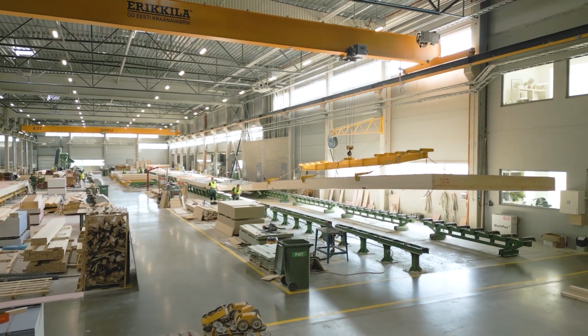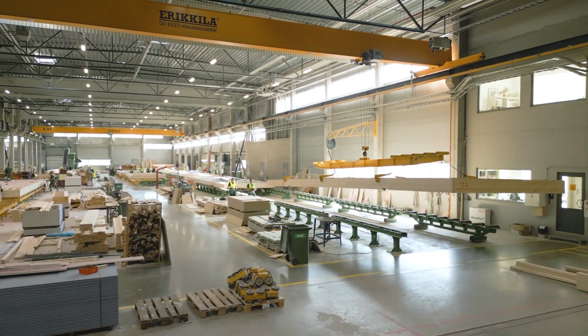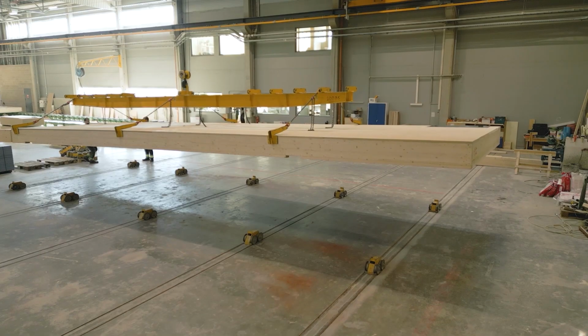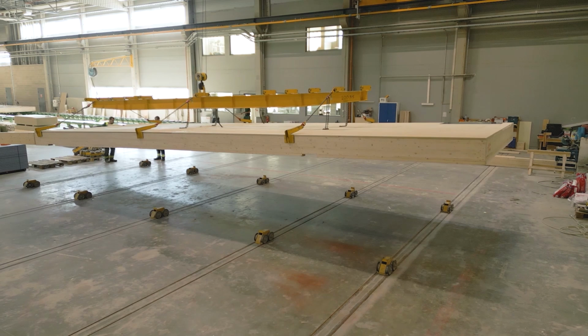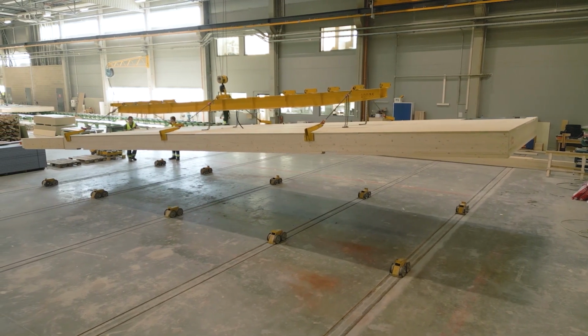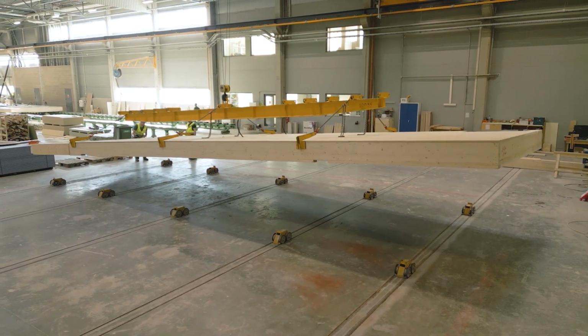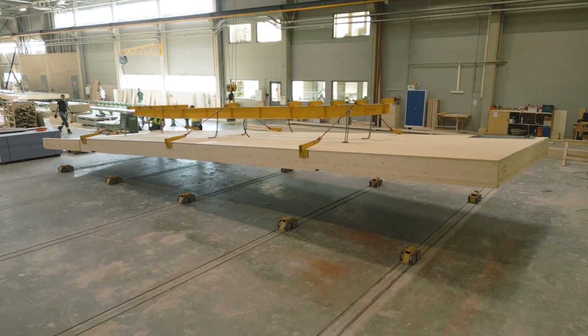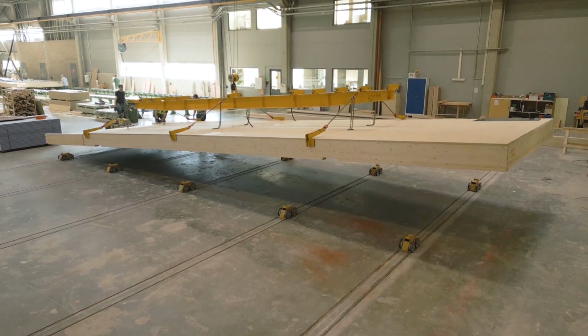Assembly of the module begins by transporting the floor element to the designated area. When carrying out lifting work, it is important to remember that handling a telfer is a specific task, and only a person who has done the relevant training works with it. This ensures not only safety, but also the correct use of the tool, so as not to harm the building component.